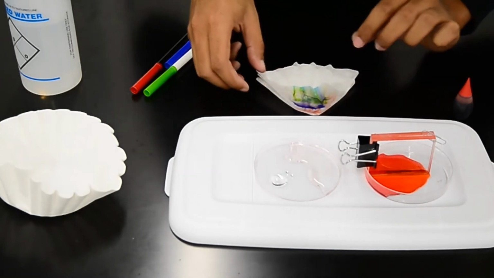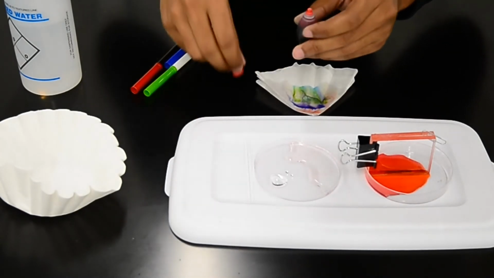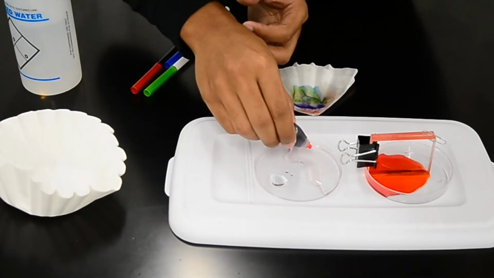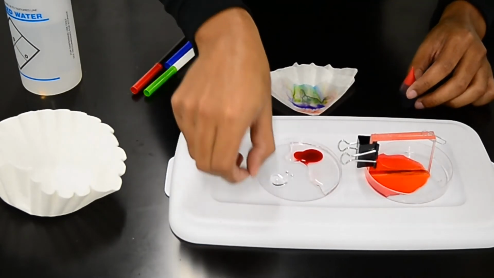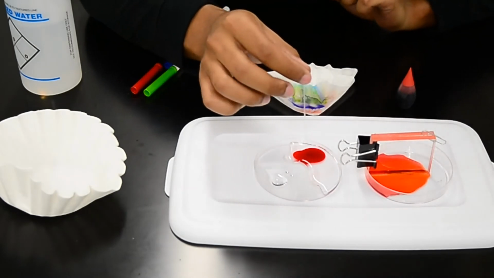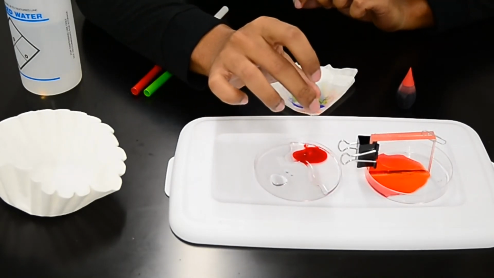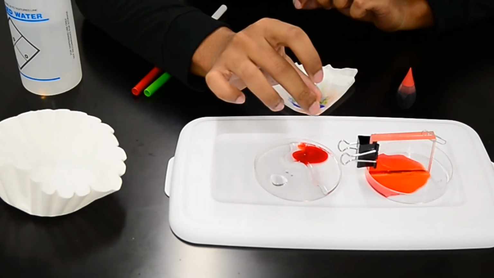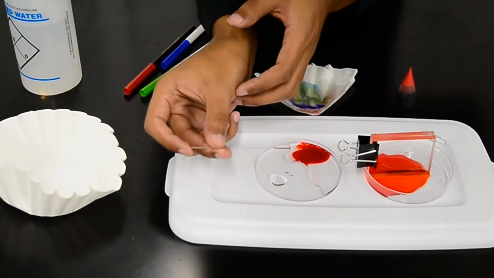We still have a little bit of time before the last experiment's ready, so we'll do one last one. Add a little dye to our water. I'm going to take a little tiny straw, and we're going to put the tip of it in the water. Right. Pull it out and see. It went up the tube.